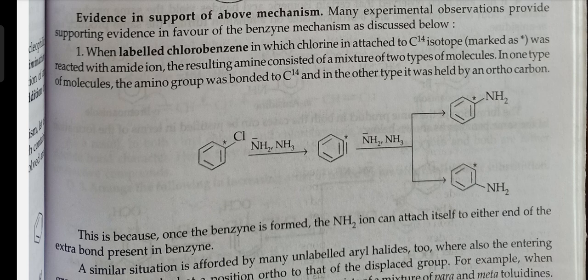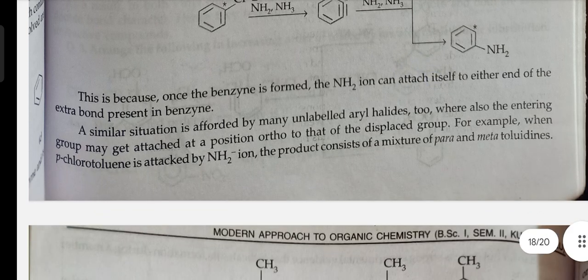Number 1. When labeled chlorobenzene, in which chlorine is attached to a C14 isotope, was reacted with amide ion, the resulting amine consisted of a mixture of two types of molecules. In one type, the amino group was bonded to C14, and in the other type, it was held by an ortho carbon. This is because once the benzyne is formed, the NH2 ion attaches itself to either end of the extra bond present in benzyne.